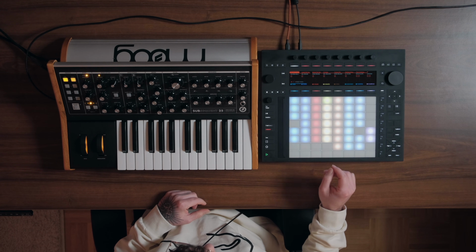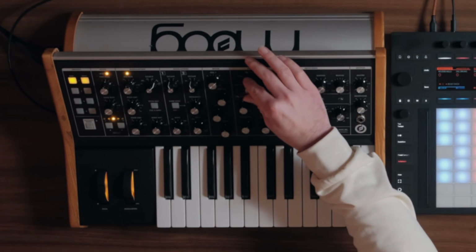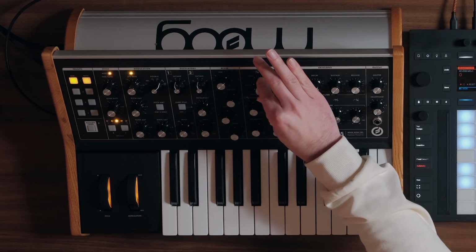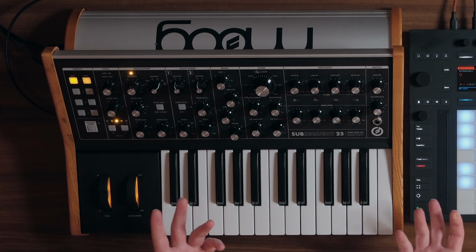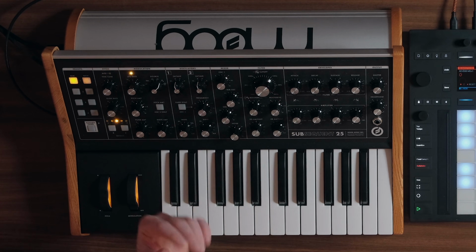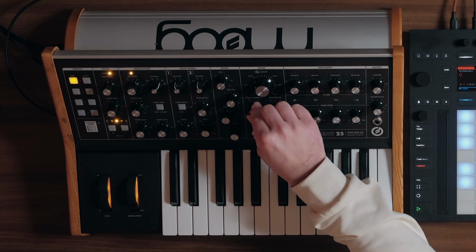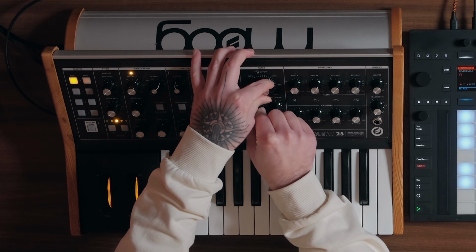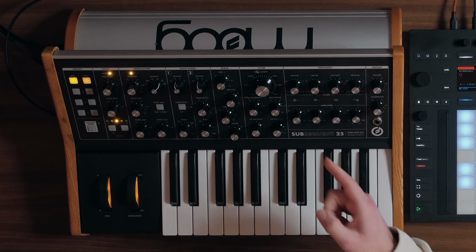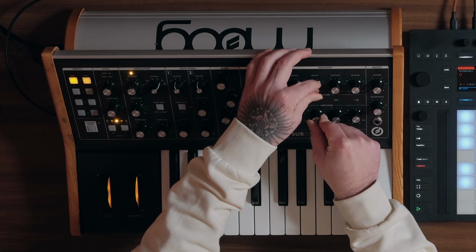So if I just start a MIDI sequence like this one here, I now have different options to play the synth live. So I can tweak the filter, which is something I really love to do. I can use the resonance. I change a lot of times the envelopes.